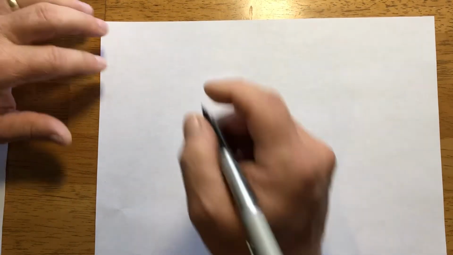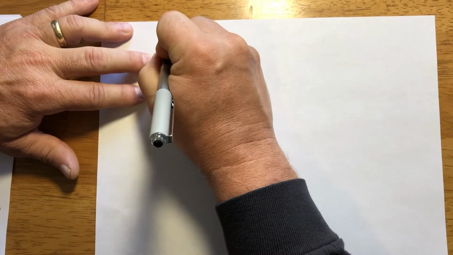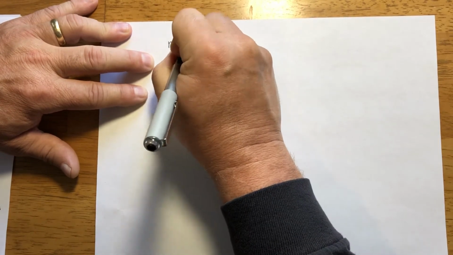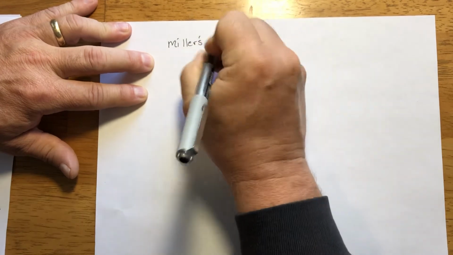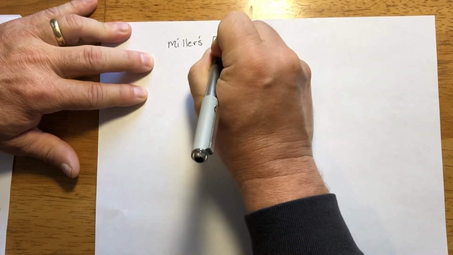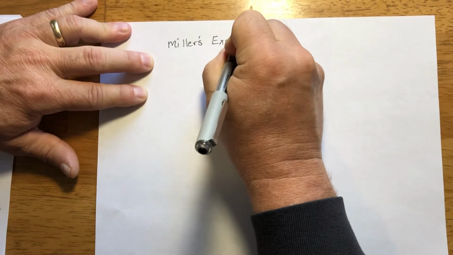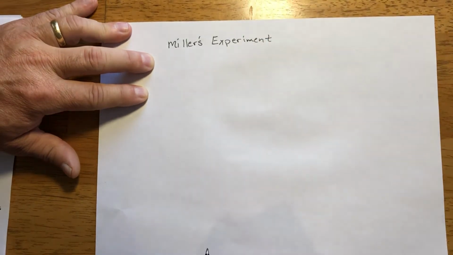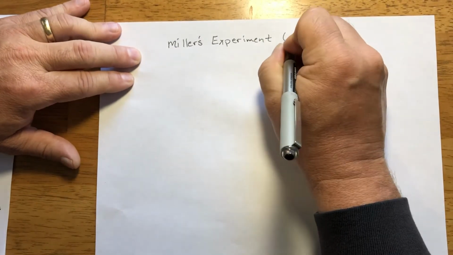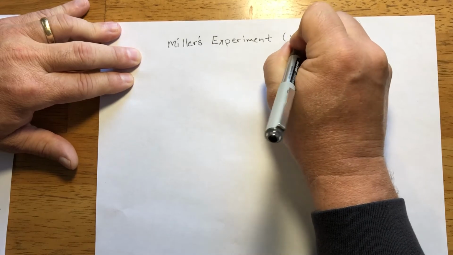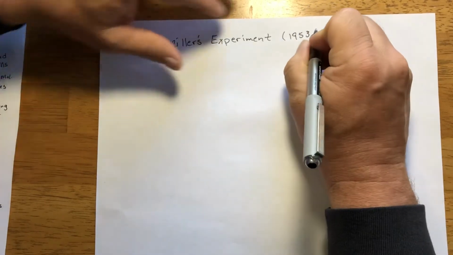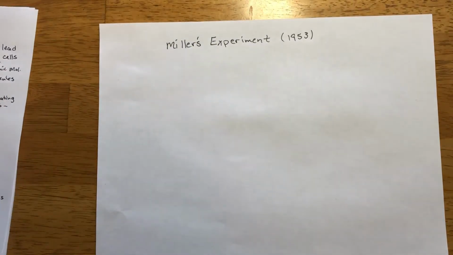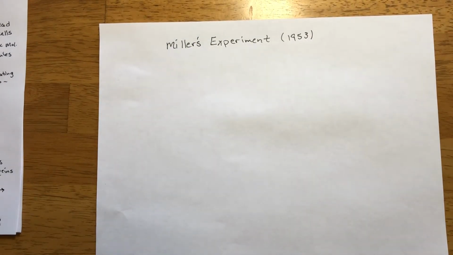At the top of your paper, just simply label this Miller's experiment. And I'm going to start over here a little bit off center, more towards the left-hand side of the paper, as we're going to work a little bit more to the right as we progress through the drawing. So Miller's experiment, this was done in 1953, so nearly 70 years ago today at the University of Chicago. And Stanley Miller was fairly young at the time when he did this.